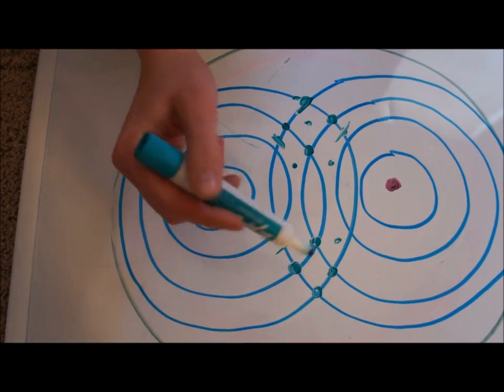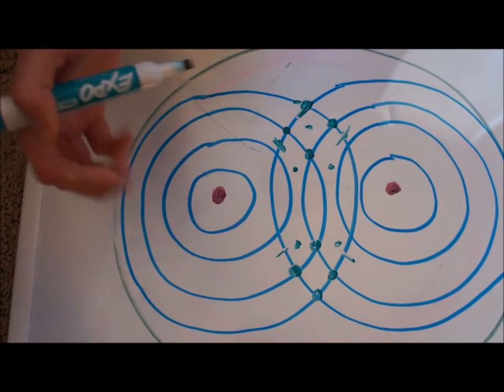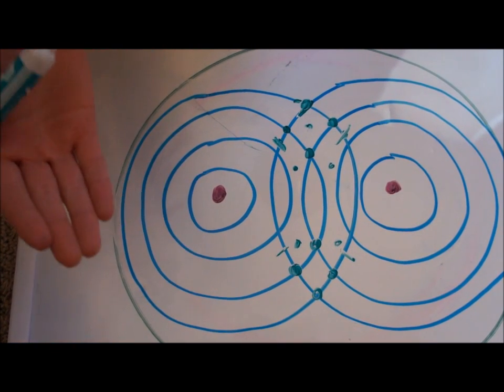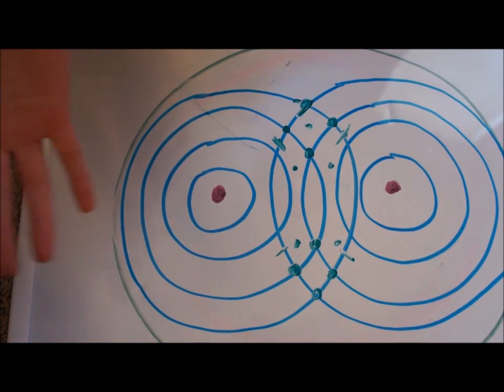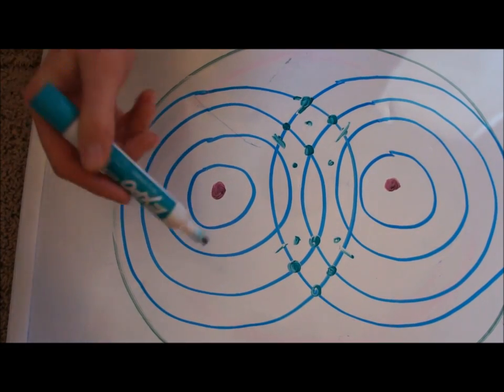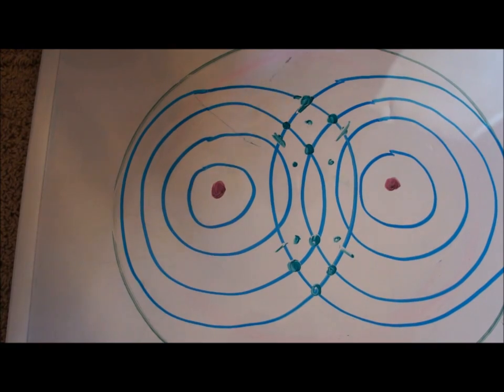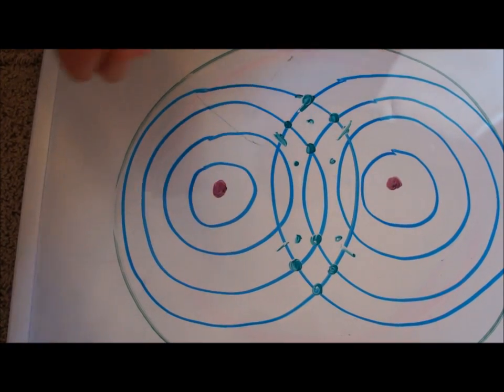It's important to note, though, that the waves do not entirely cancel in these spots, because if you think about it, the wave carrying the energy can't just go away. What happens is that the waves are just allowed to pass through each other without any sort of greater amplitudes being created.